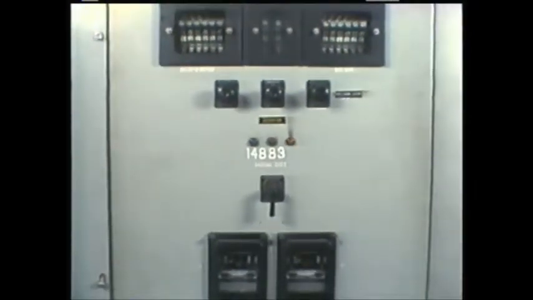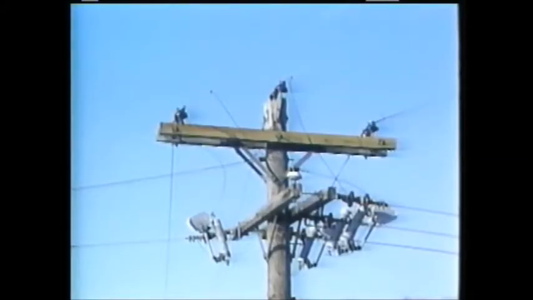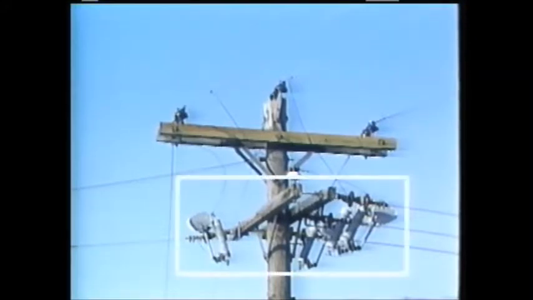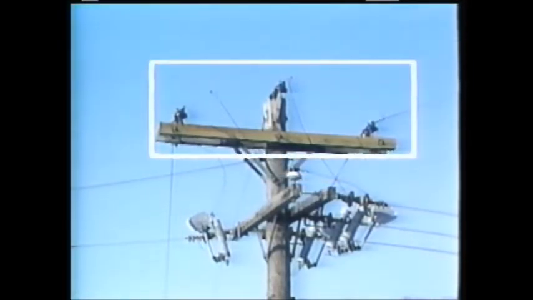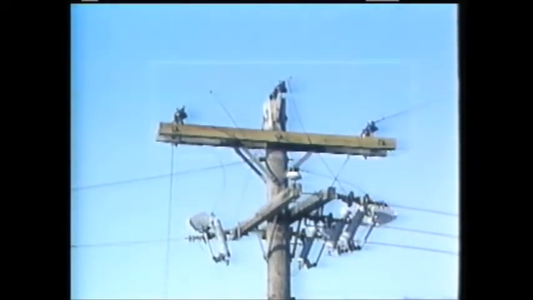Circuit breakers can also protect laterals that are tapped off of feeders. However, in many systems, fuses are installed between the feeder and the laterals to provide additional protection. In this example, the feeder supplies a three-phase lateral and a single-phase lateral.